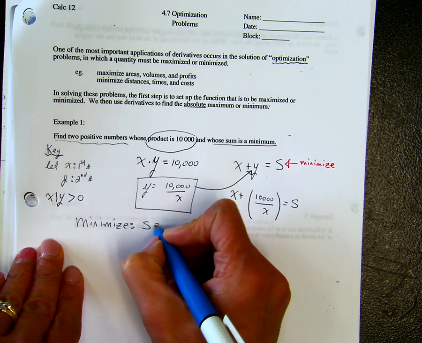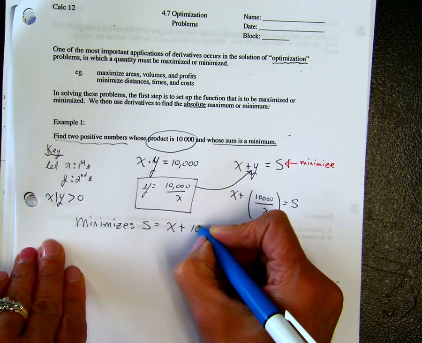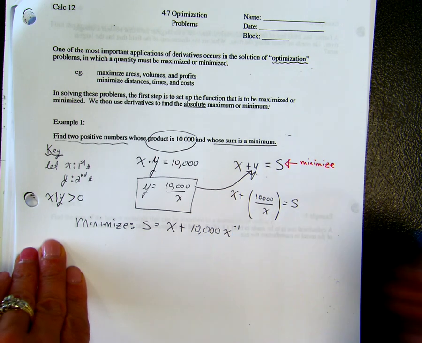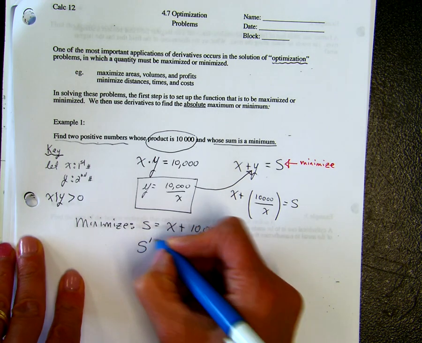So in order to find the critical numbers, I'm going to take the derivative. And since I'm taking the derivative, I'm going to start by writing this in the easiest form in which to take the derivative. So what's s prime?